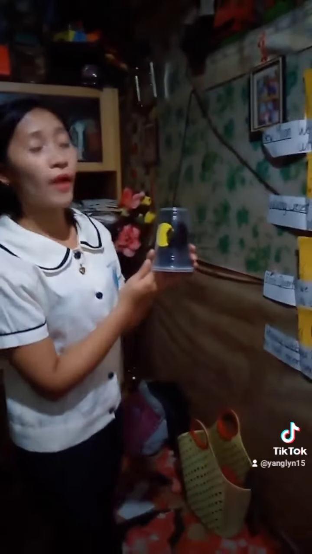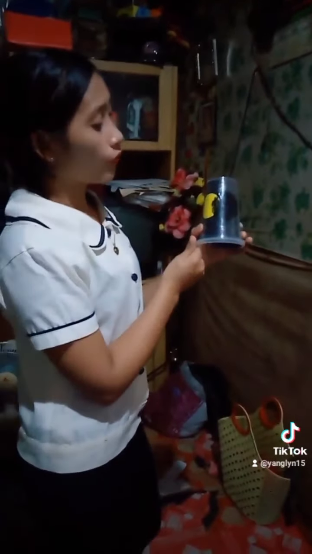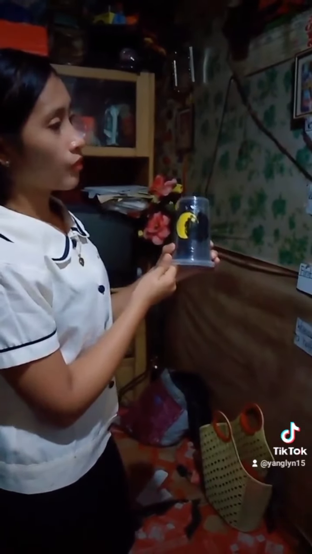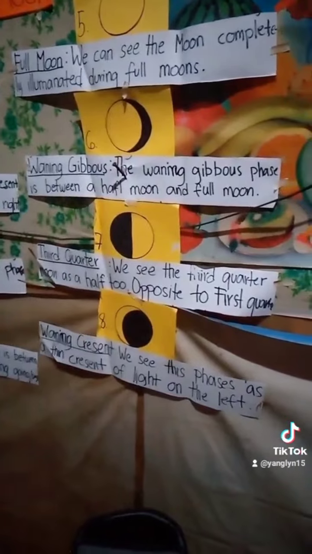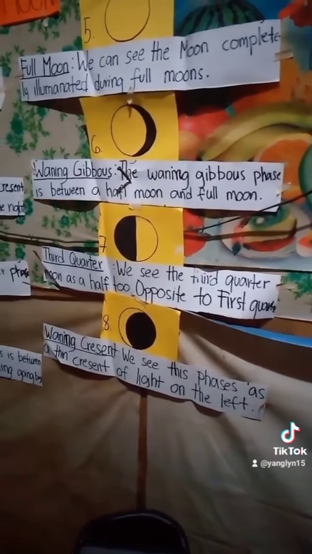From the waning gibbous moon, it's going to show another phase of the moon, which is the third quarter moon. We see the third quarter moon as a half moon too, but opposite to the first quarter. The third quarter moon is also called the last quarter moon.